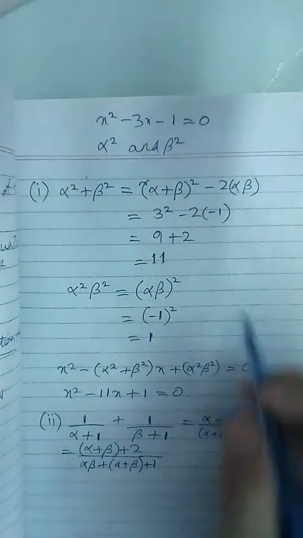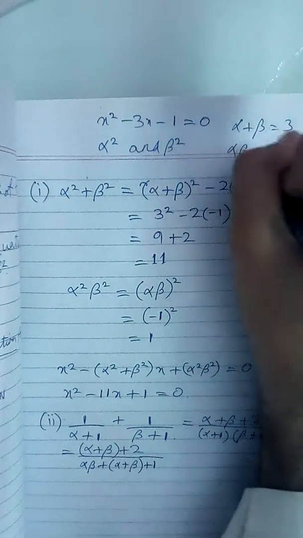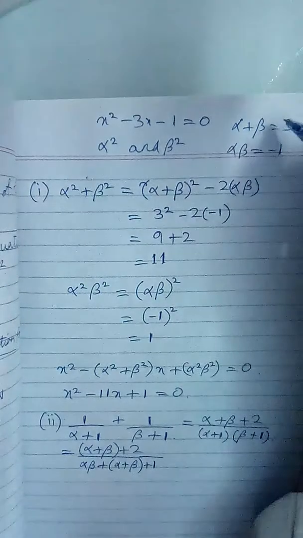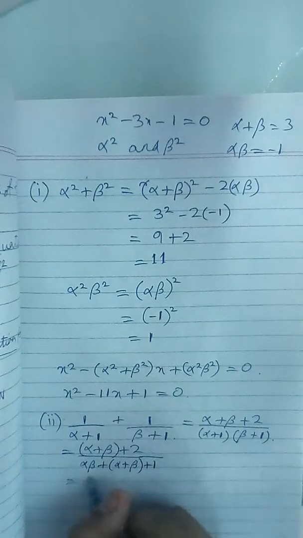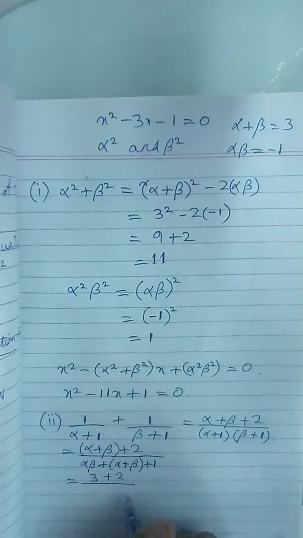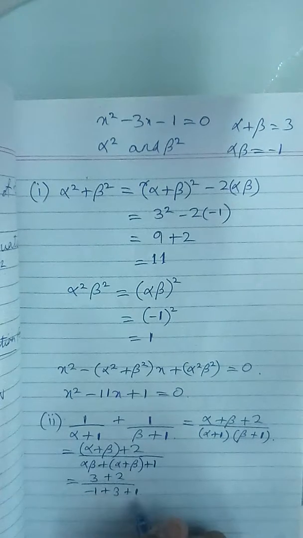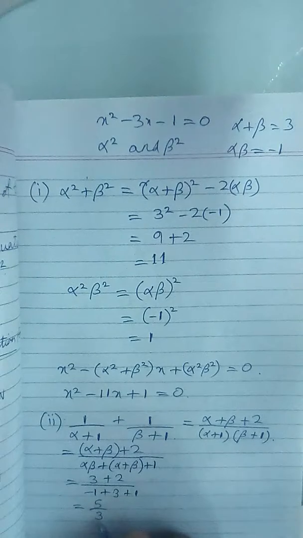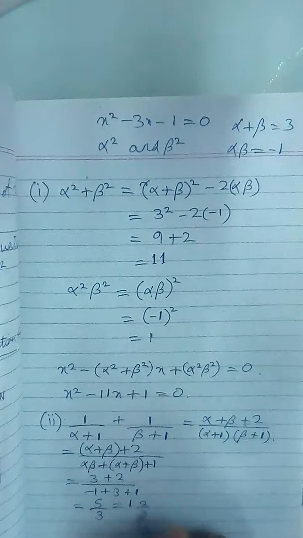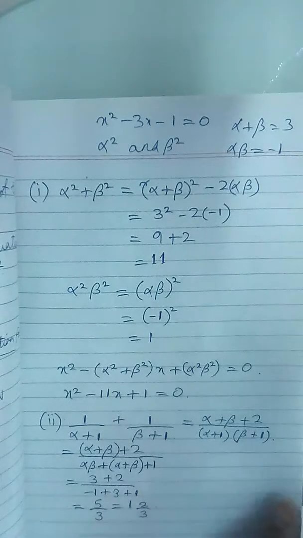Now we are going to substitute the values of alpha plus beta, that is equal to 3, and alpha beta, that is equal to minus 1, in this expression. So now we get 3 plus 2 over minus 1 plus 3 plus 1, that is equal to 5 over 3, and that is equal to 1 whole 2 over 3. So we have computed the value of 1 upon alpha plus 1 plus 1 upon beta plus 1.